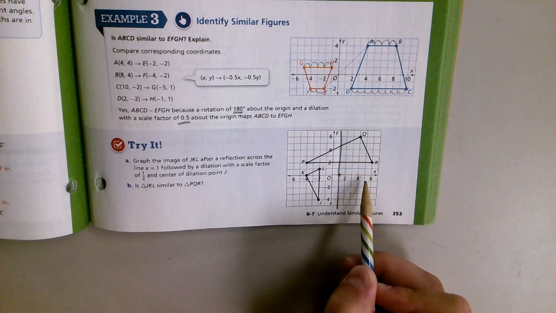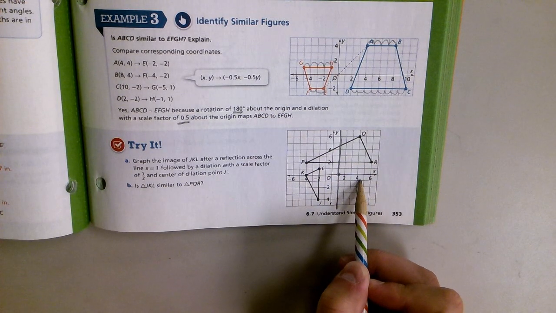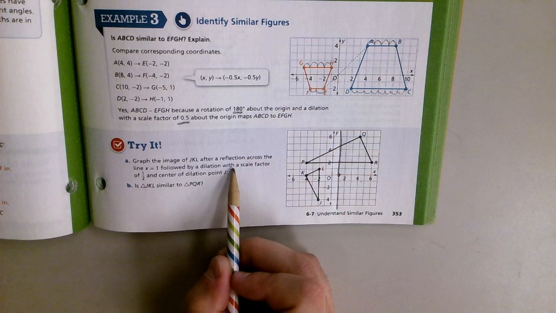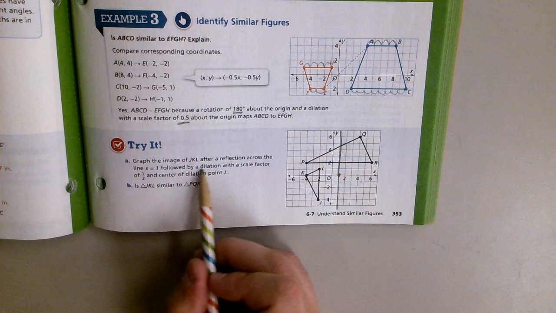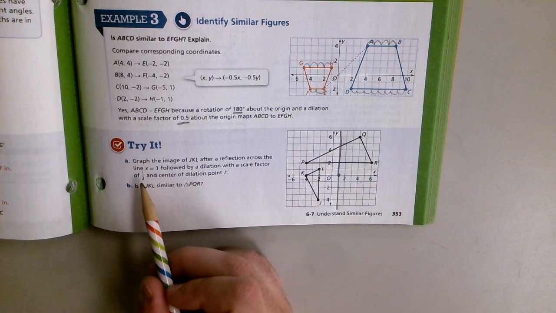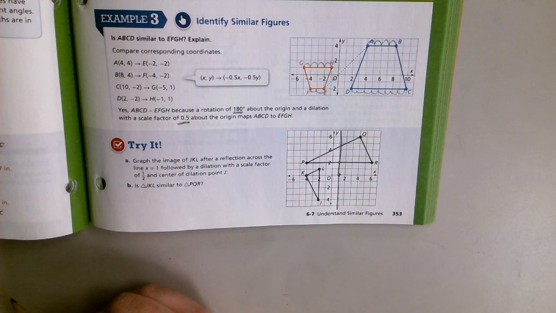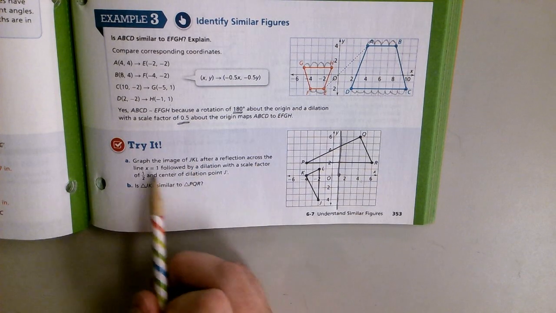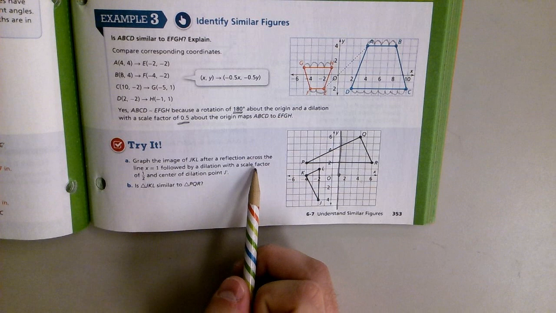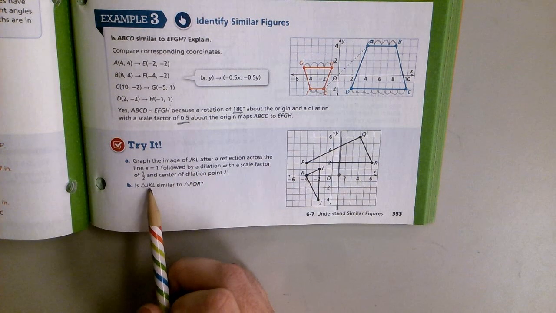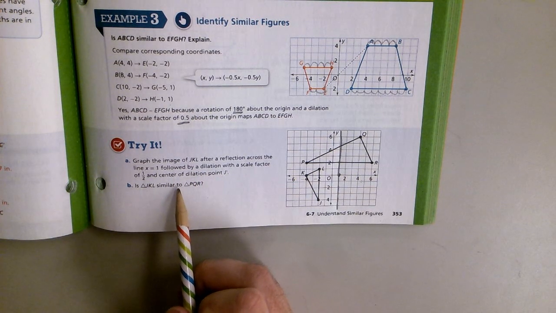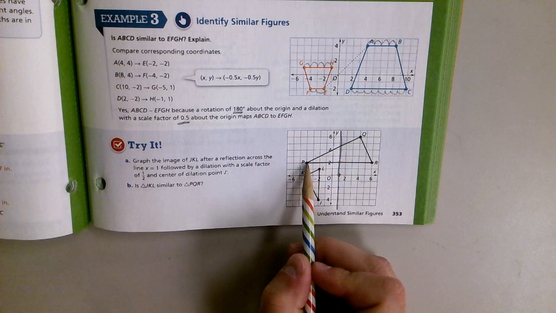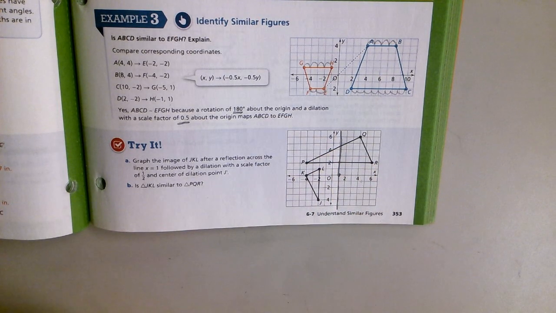Then you're going to write down all the points for that one, and then it says multiply by a scale factor of 1/2. Okay? Graph the image of JKL after a reflection across the line x equals 1, followed by a dilation scale factor of 1/2. So then you're saying is JKL similar to PQR? So you'll have to look at side lengths and see if they match up. Okay? So go ahead and do that one.